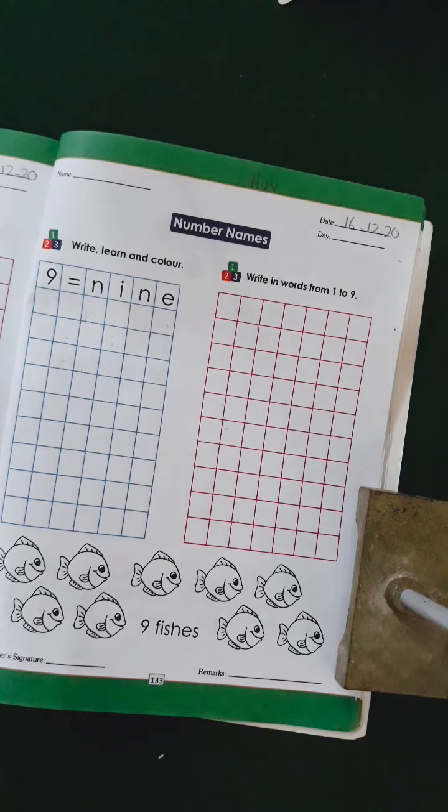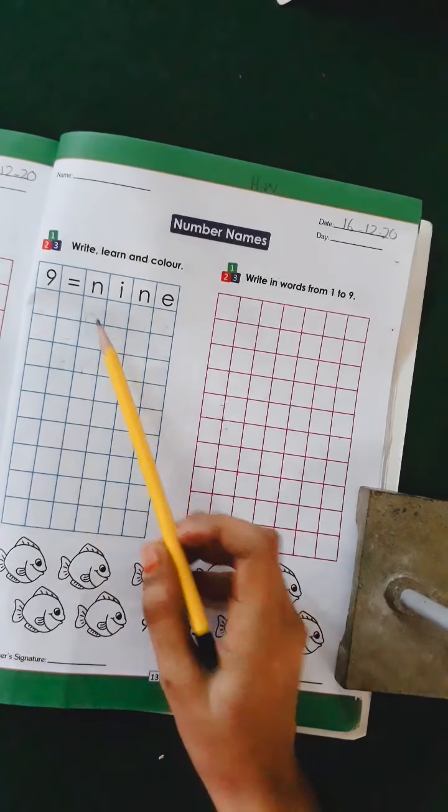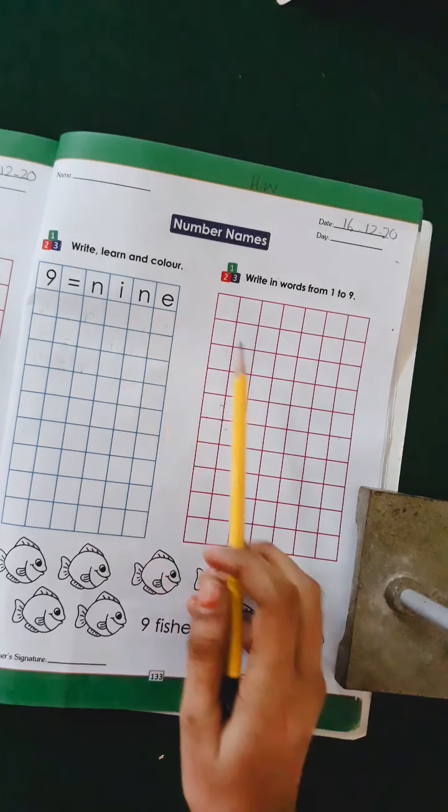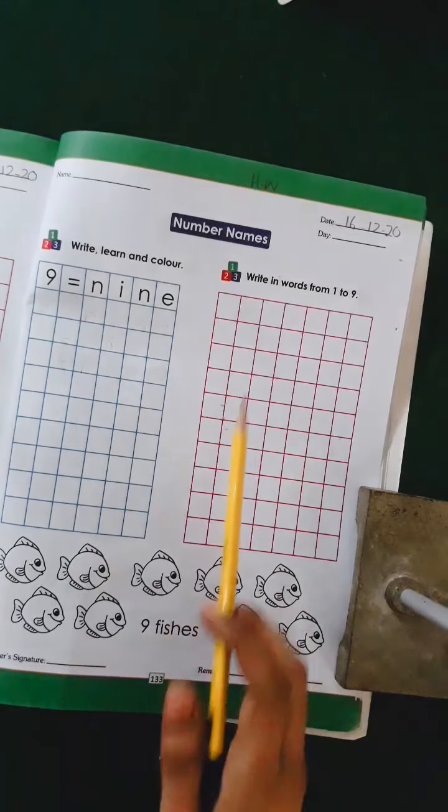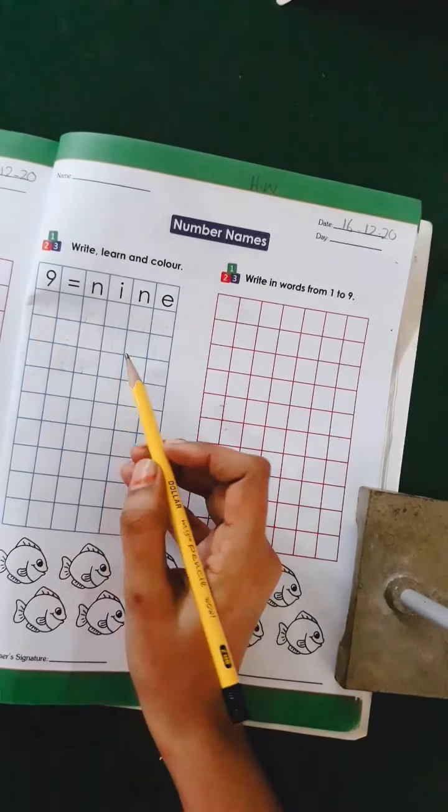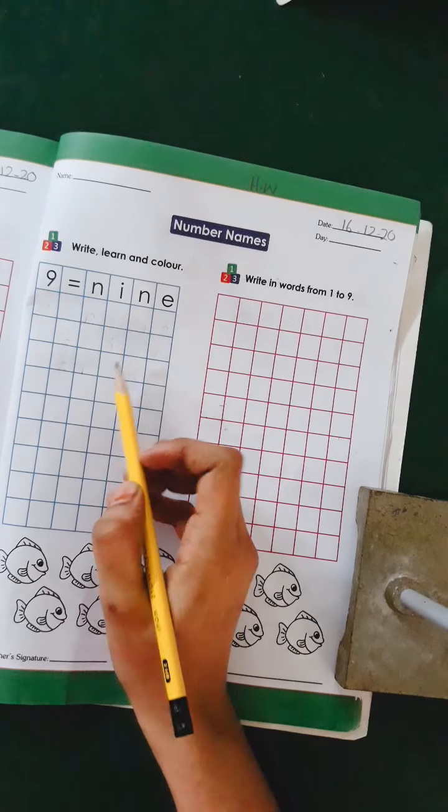Dear students, now come to book page number 133. Today we will identify and write the spelling of 9, and here we write the spellings of 1 to 9. First of all, we will write the spelling of 9.